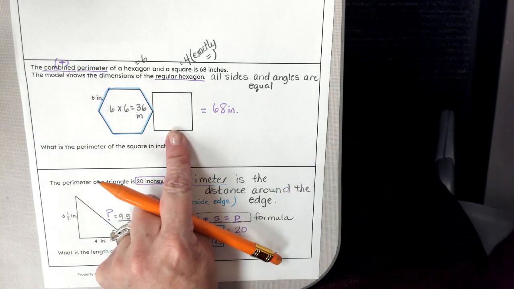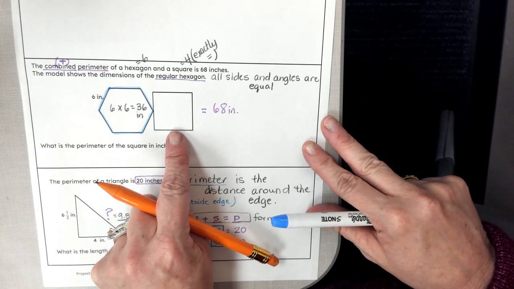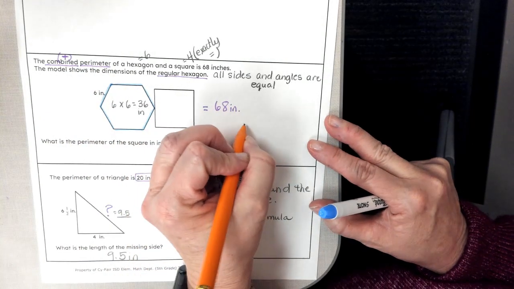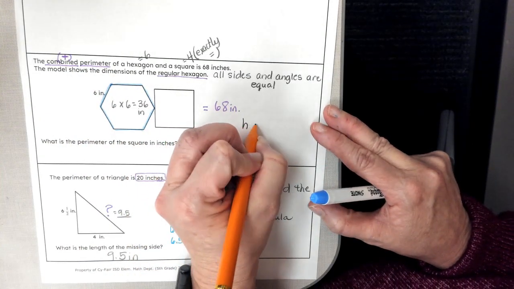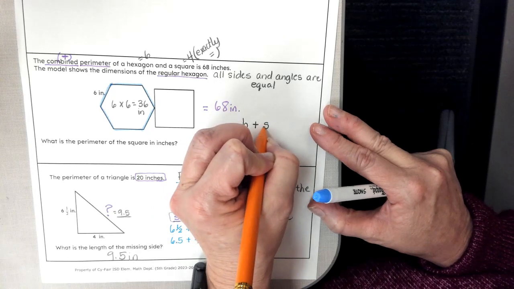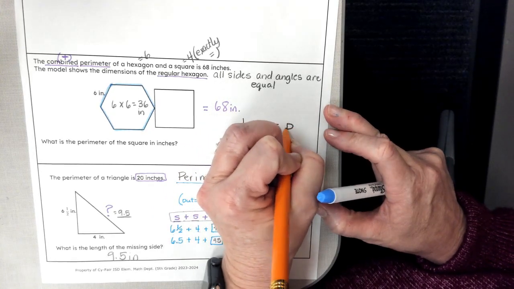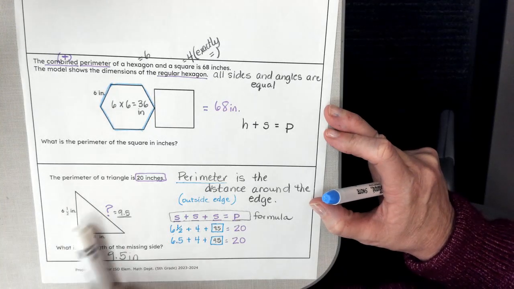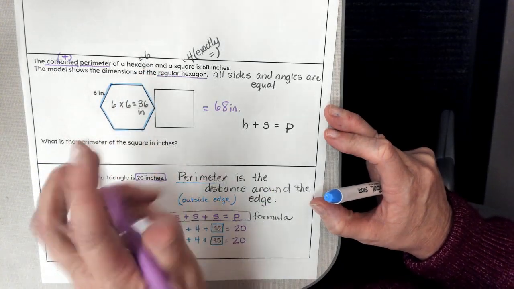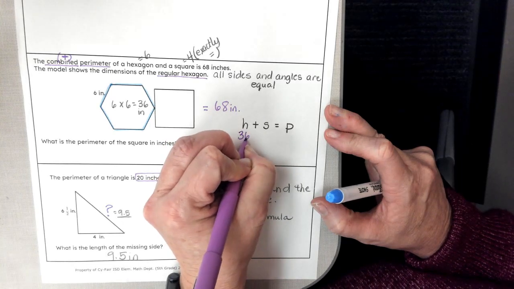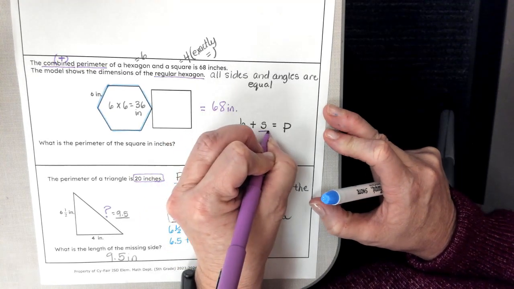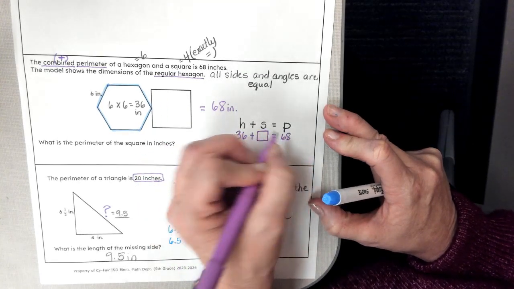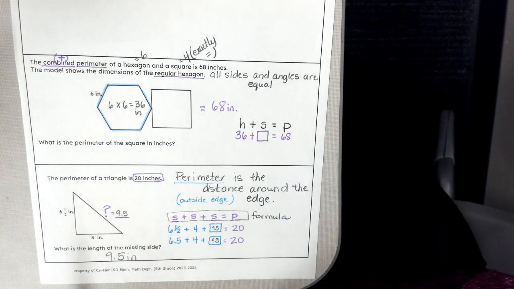That still doesn't help me find the square. But here's what I do know. I know the combined perimeter, the hexagon plus the square, is going to give me the perimeter that they gave me. And I happen to know that the hexagon perimeter is now 36. I don't know the square perimeter, but I do know the total. And so I want you to think for just a minute, how could I get that answer?